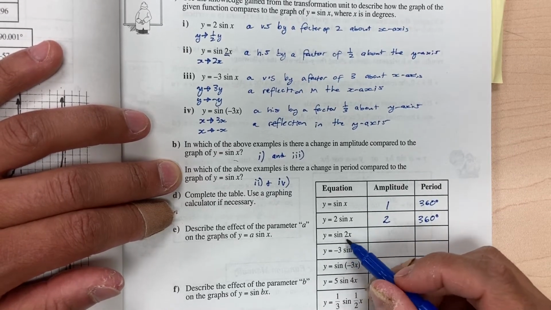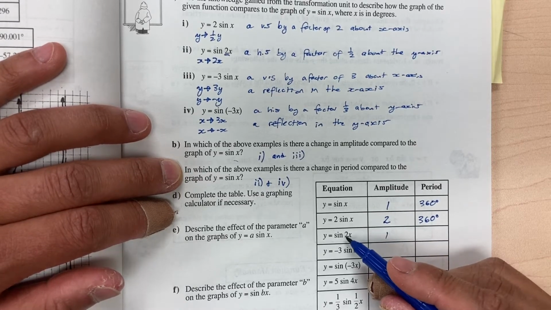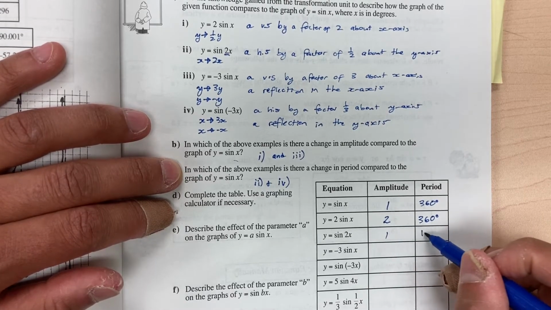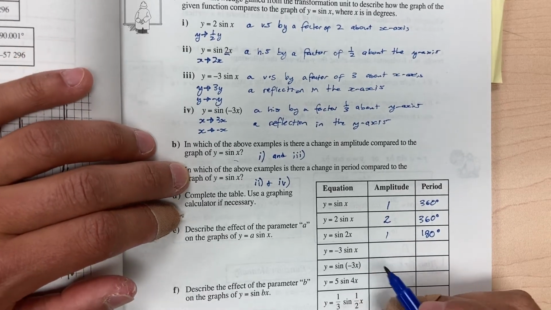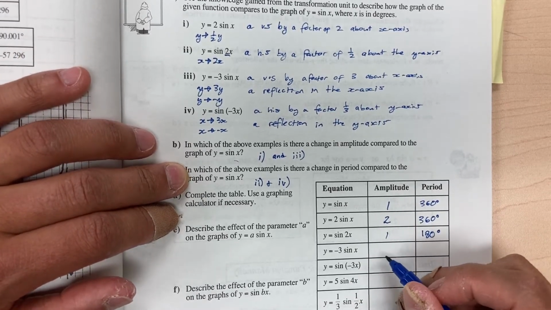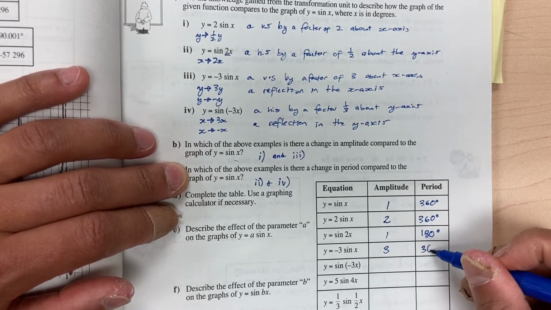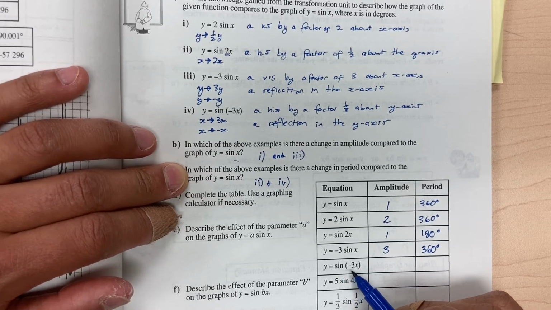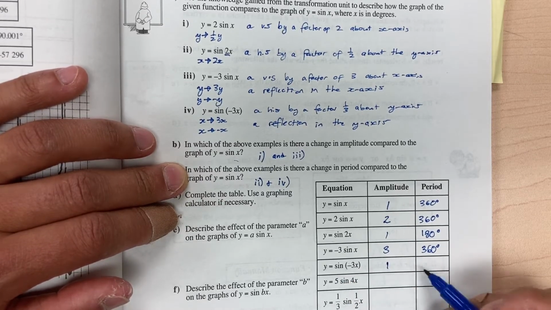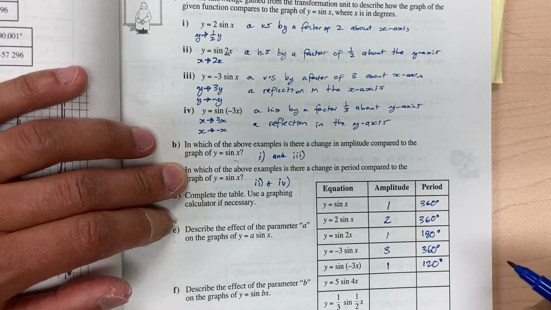The amplitude for y equals sine 2x is 1, and it has a period of 180 degrees. The amplitude of y equals negative 3 sine x is 3, and it has a period of 360 degrees. y equals sine negative 3x has an amplitude of 1 and a period of 120 degrees.